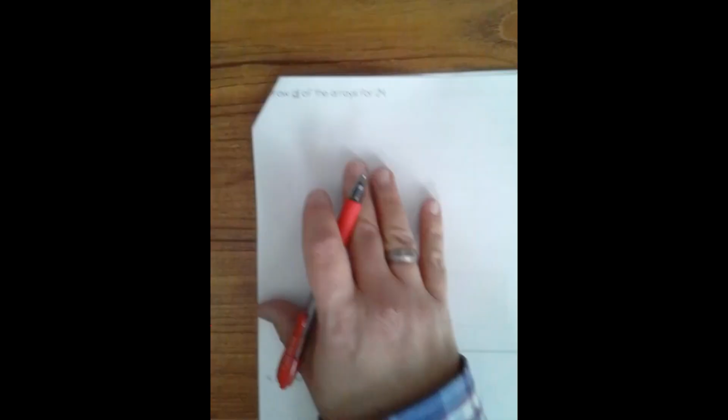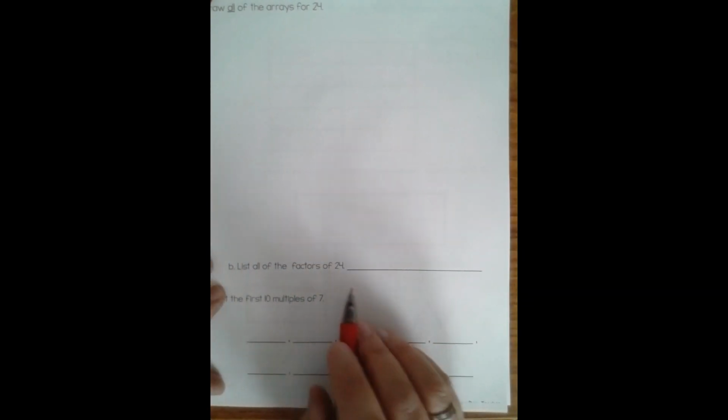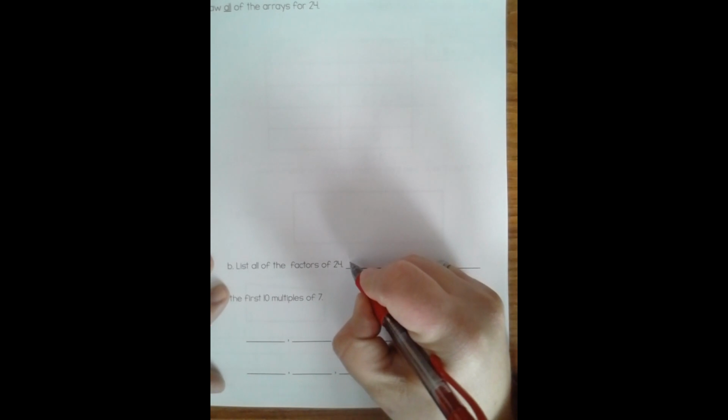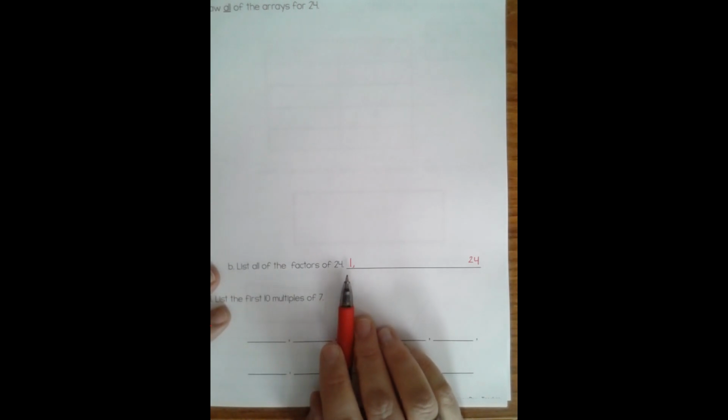It's asking you to draw all the arrays for 24. But to do this, I'm going to go down here and skip A for now, and I'm going to list all the factors for 24. To get factors, you want to start with 1 and work your way all the way down to 24. So I'm going to say, okay, 1. That's our first number, right? 1 is a factor for everything. So it's 1 times 24. Now I'm just going to go down the line to all my counting numbers.